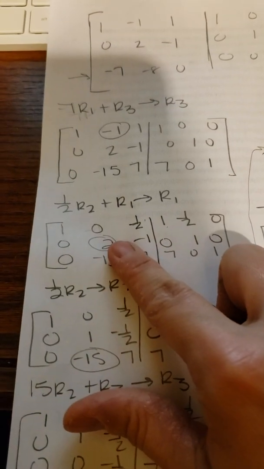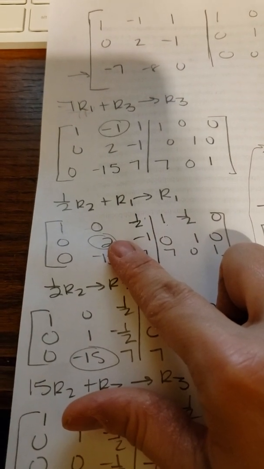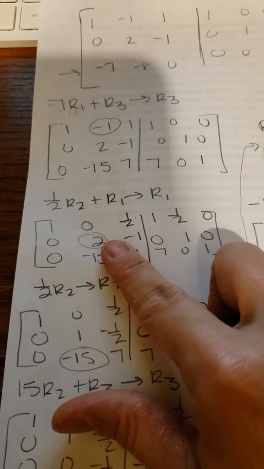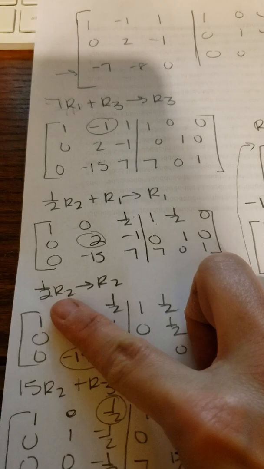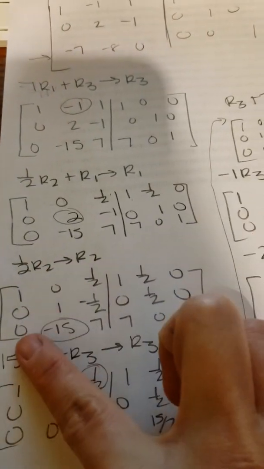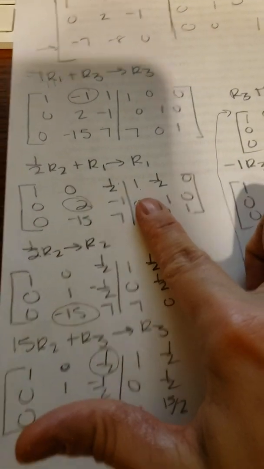Then I moved on to this guy, and I need to make him a 1 because the identity matrix has a 1 right there, and that can get accomplished by just taking half of that row. So that's what I do here. Half of row 2 gives me a new row 2, so you'll see me taking half of all of those numbers that you see in row 2.